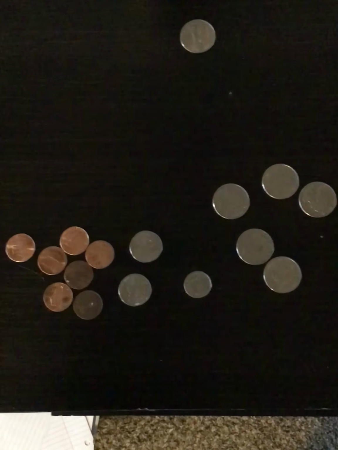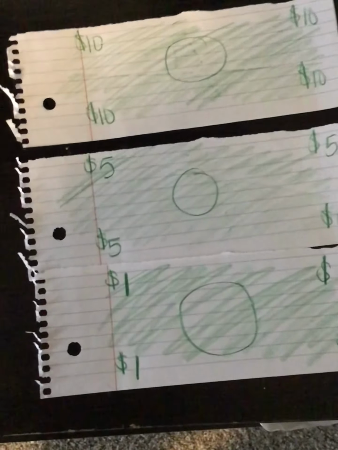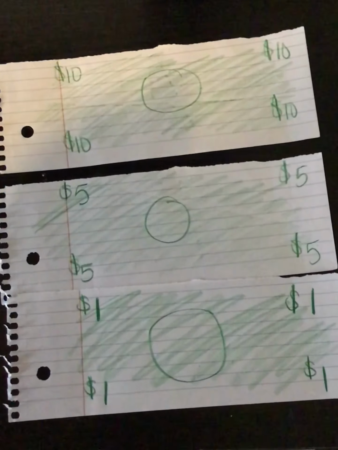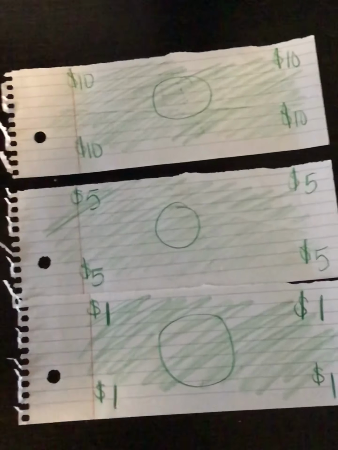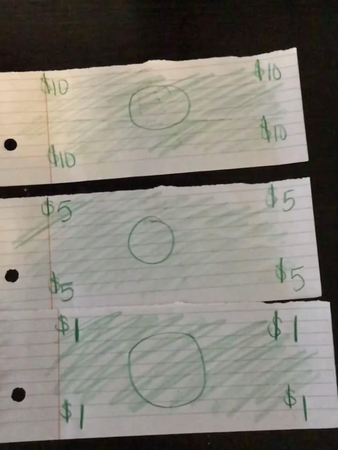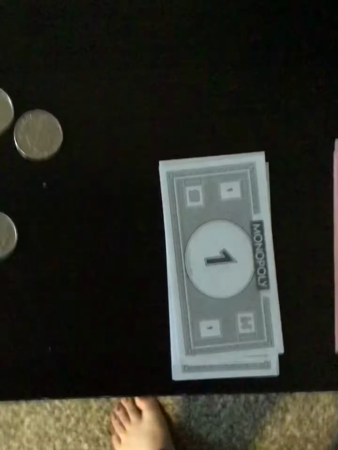Okay, as you can see, I've got my coins. I even have Monopoly money. And if you absolutely cannot find any money anywhere, you can draw yourself some ones, some fives, and some tens. Obviously, Miss Lopez is not a great artist, so I would try a little bit harder than I did, but just to show you what you can do if you don't have fake money or the real money. Okay, and now it is time to get into the activity.